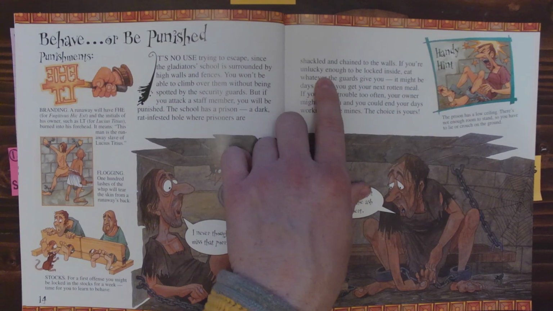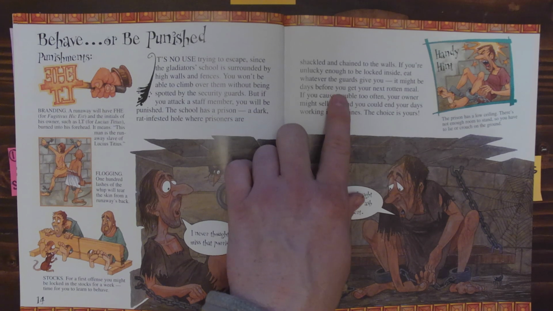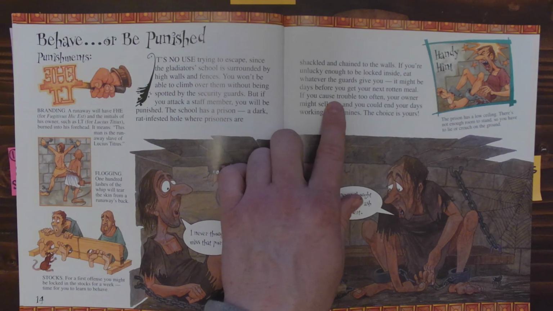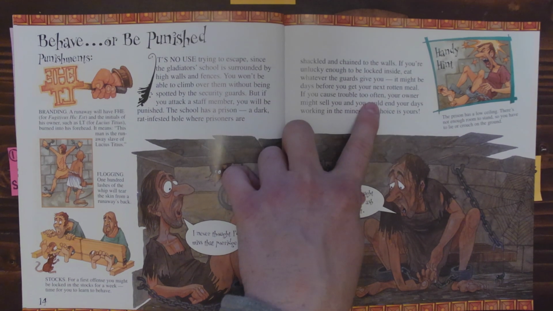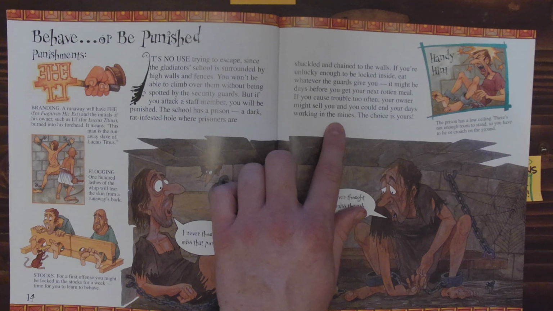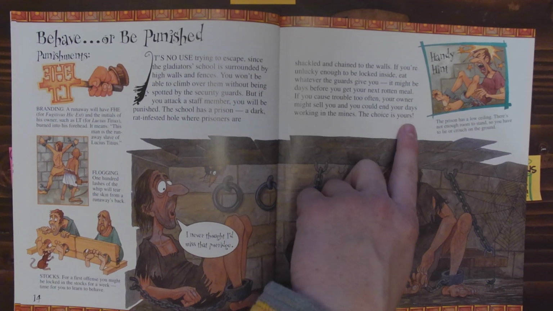If you're unlucky enough to be locked inside, eat whatever the guards give you. It might be days before you get your next rotten meal. If you cause trouble too often, your owner might sell you, and you could end your days working in the mines. The choice is yours.